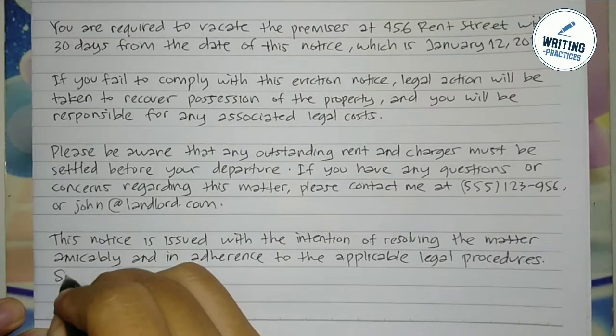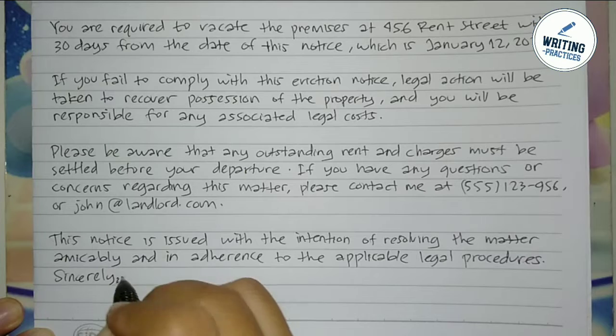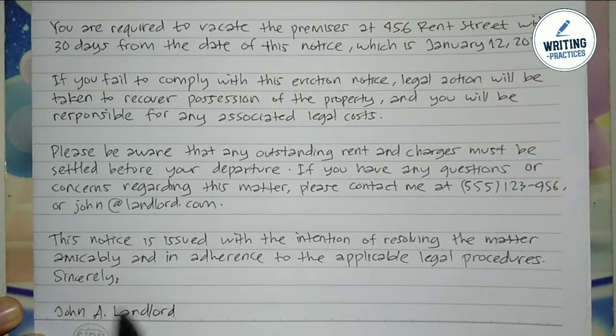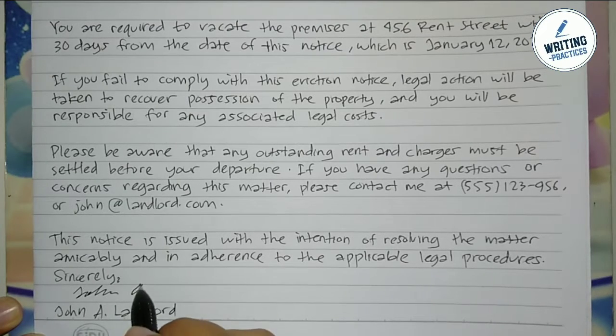And finally, you can close the letter with a formal closing, such as, "Sincerely." Add your signature, and write your full name under it. So, that's how you write a notice of eviction letter step by step.